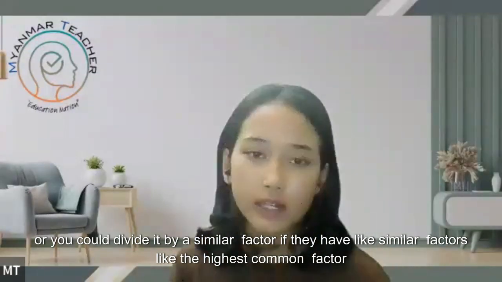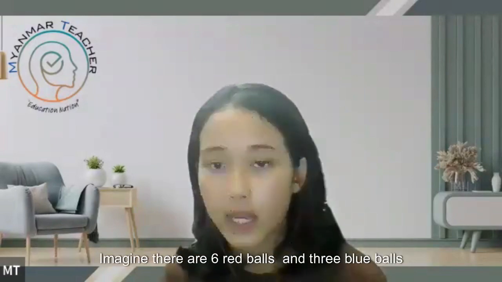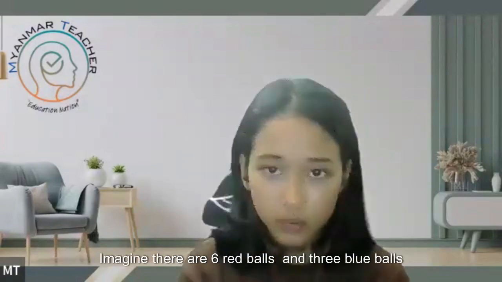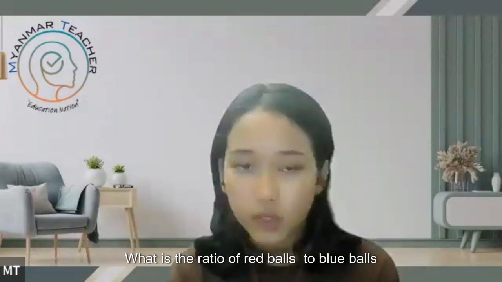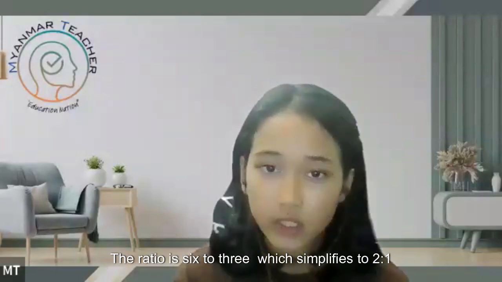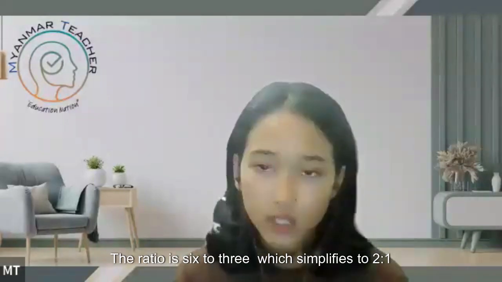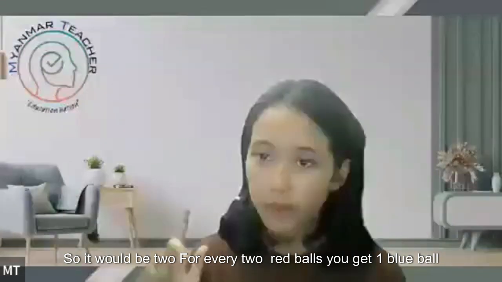Let's try another example. Imagine there are 6 red balls and 3 blue balls. What is the ratio of red balls to blue balls? The ratio is 6:3, which simplifies to 2:1. So for every 2 red balls, you get 1 blue ball.